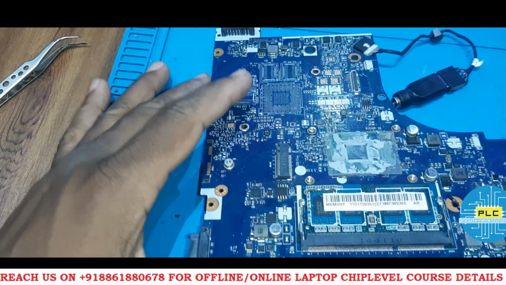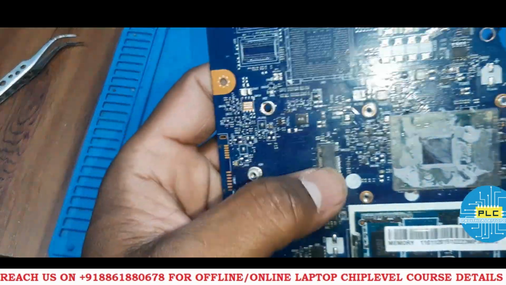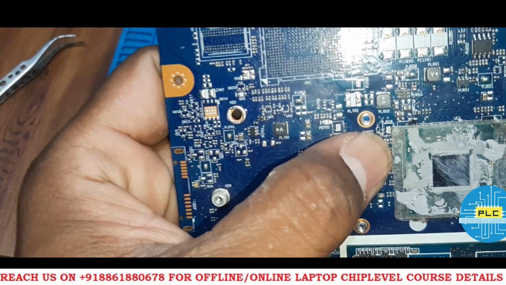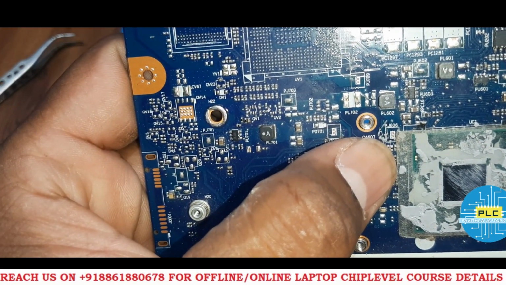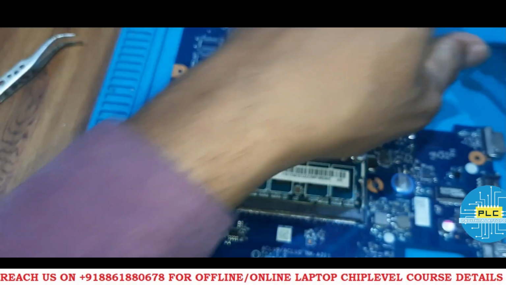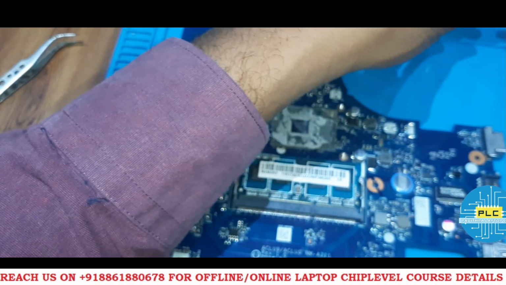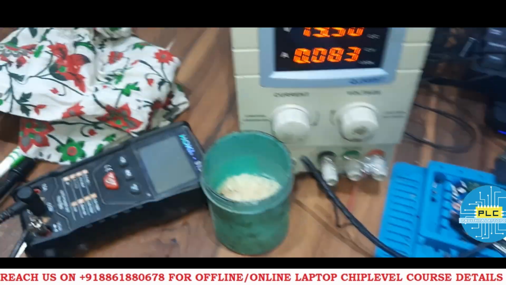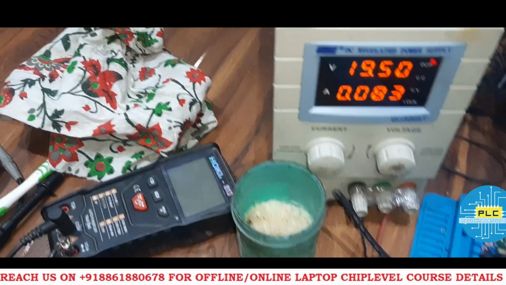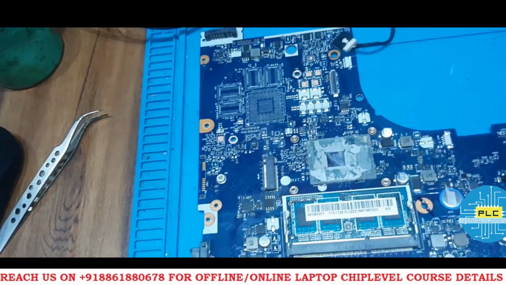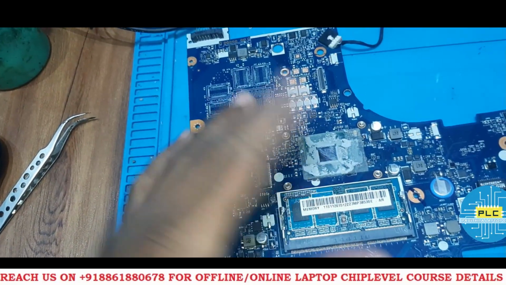See, now I have removed PJ606. Here it was nearby the processor, so I removed it here. Now I'm going to connect the power supply and see what it will be. See, now the same reading, it's 0.083. Previously it was the same thing. It's actually the 1.05 section. So now also the same reading.